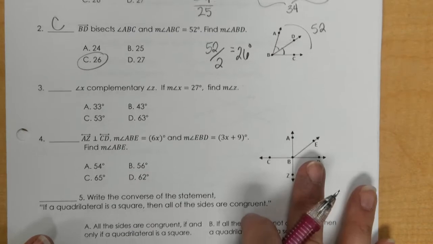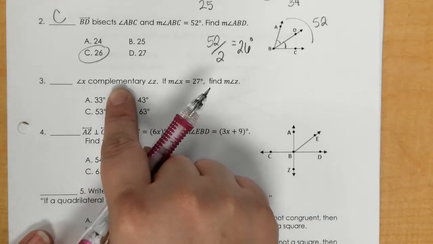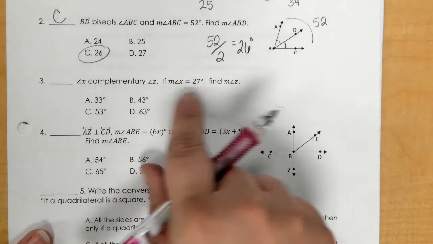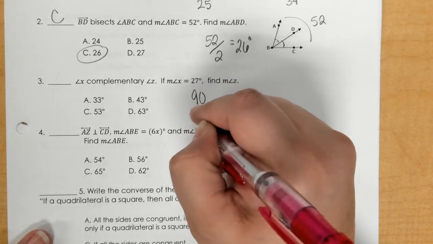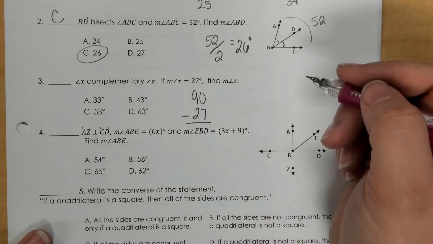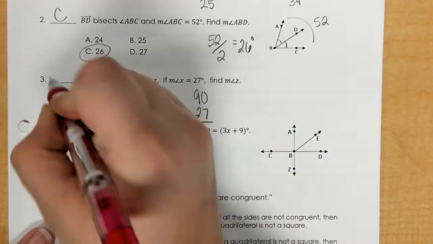In number 3, angle X is complementary to angle Z. So complementary means 90 degrees. So I would just take angle X and subtract that from 27. And if I subtract that, we get 63, which would be D.